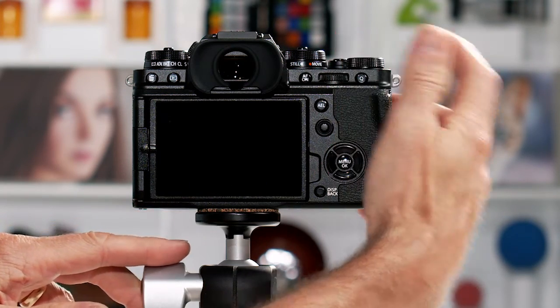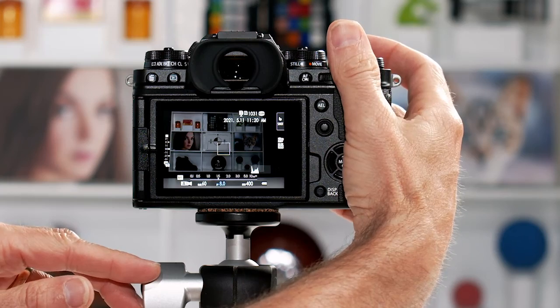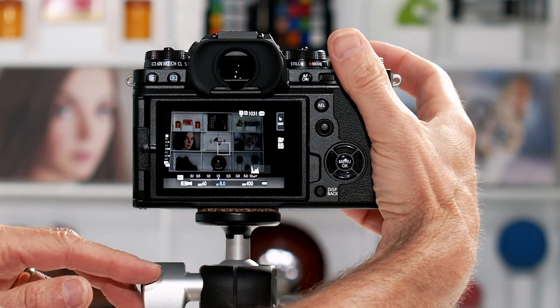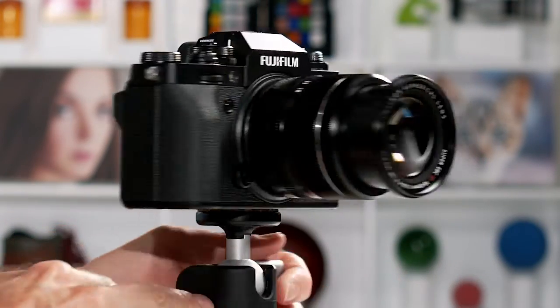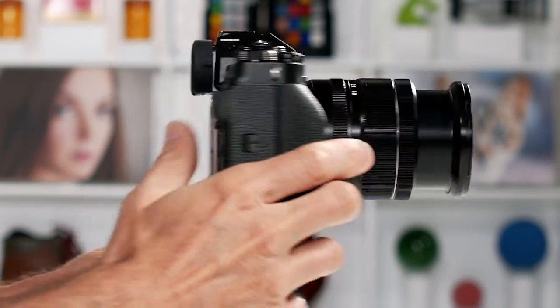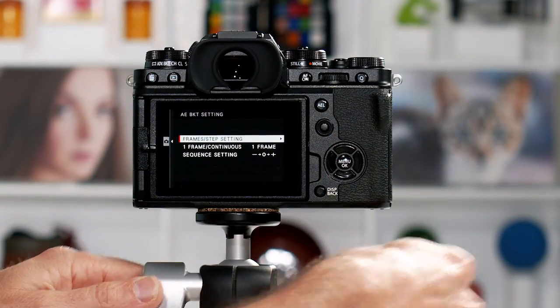And so I'm going to do this again, but I'm going to do it in a slightly different way. I'm going to press the button on the front of the camera. And so once again, I'm just going to press this button here, and it brings up this little menu in the back.